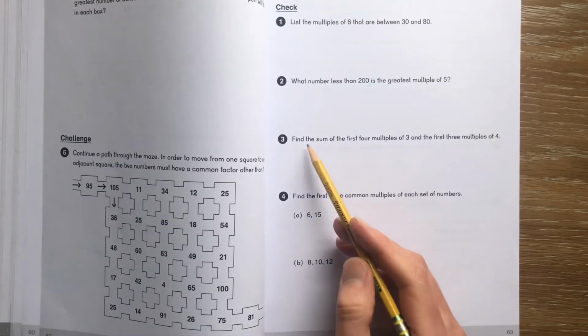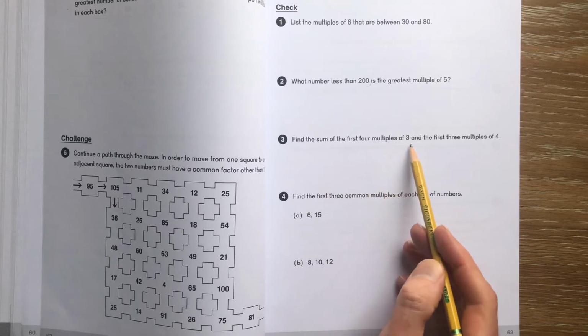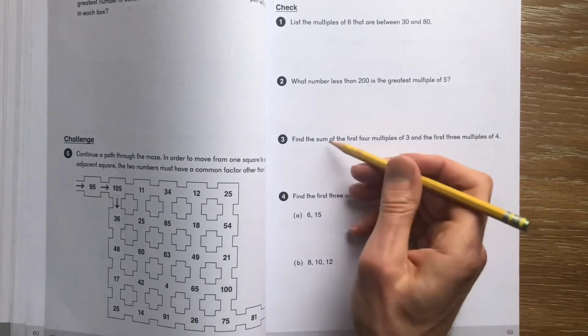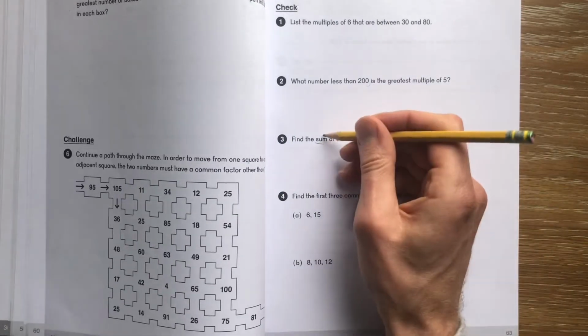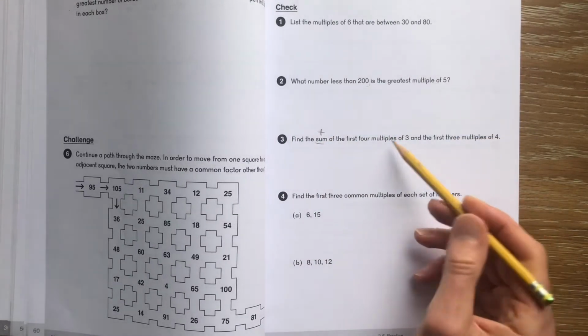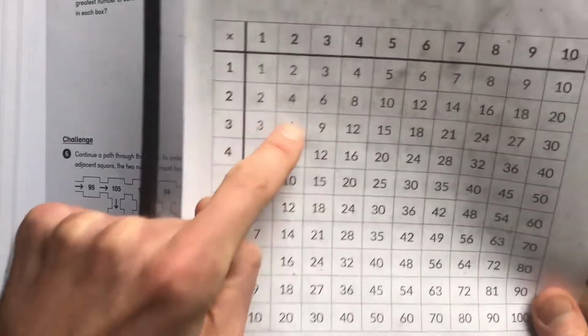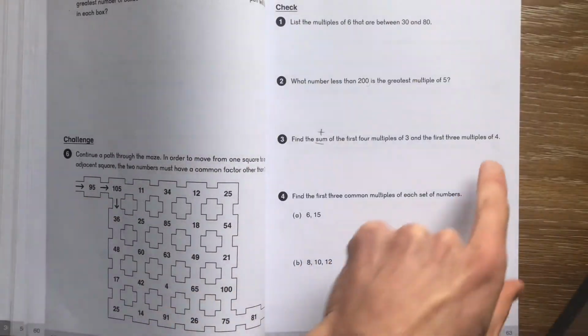Number 3, find the sum of the first 4 multiples of 3 and the first 3 multiples of 4. So you've got to find those, and then sum means add them together. Sum is a big plus sign. So the first 4 multiples of 3, 6, 9, 12, and then the first 3 multiples of 4. Add them all up.